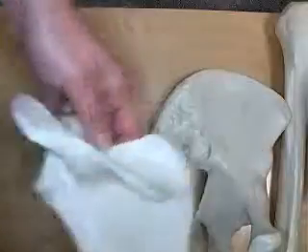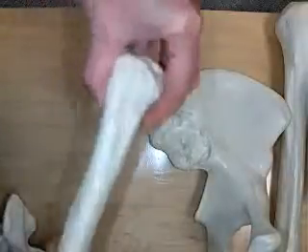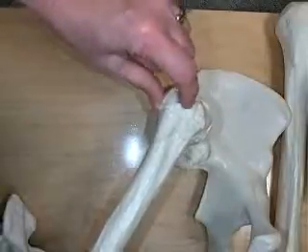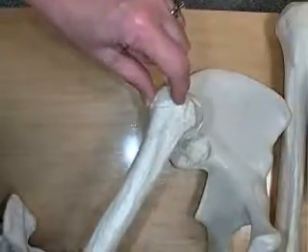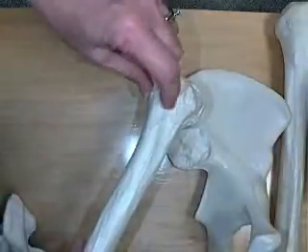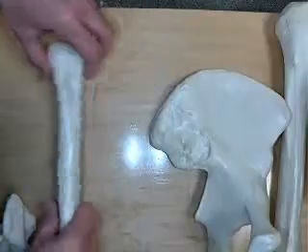The next word is sulcus. Sulcus is a groove or a ditch, and so this could be considered a sulcus. We also have sulci on the brain. We have sulci on the outside of the heart where blood vessels run. So sulcus is a groove.